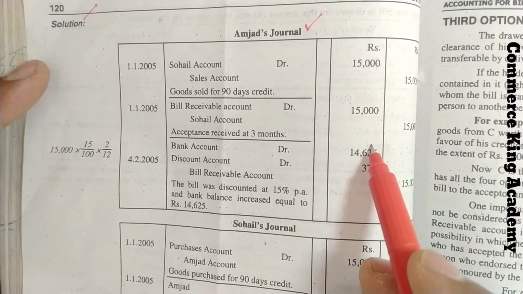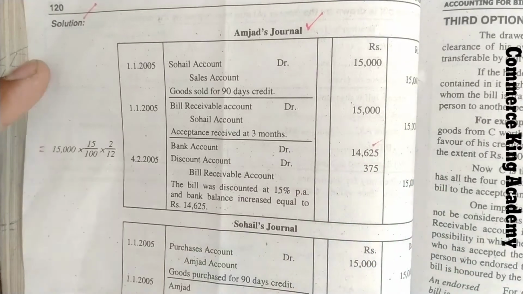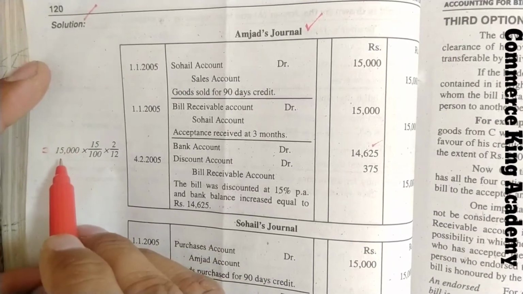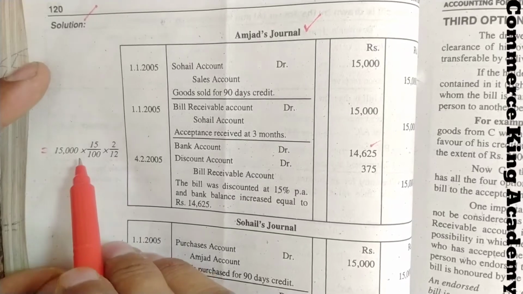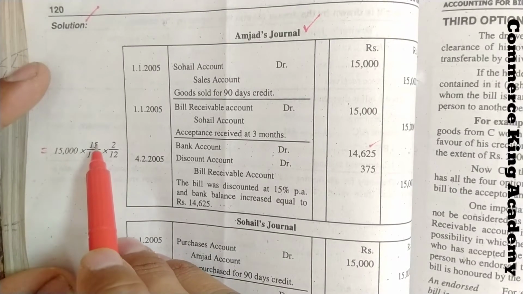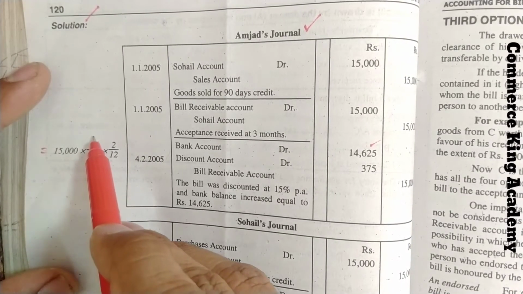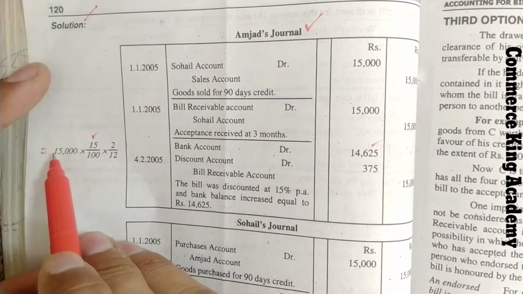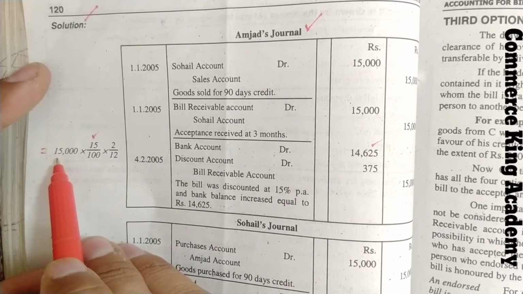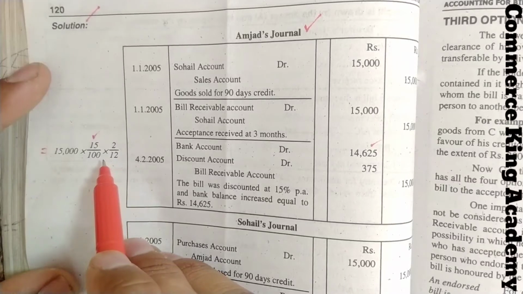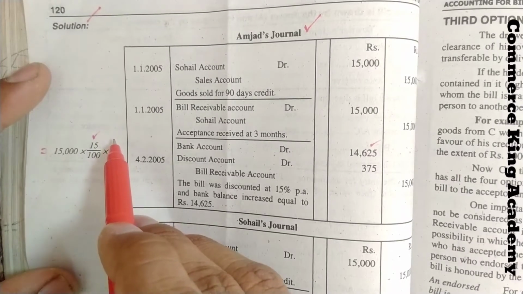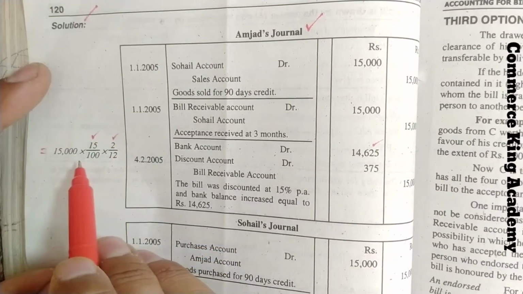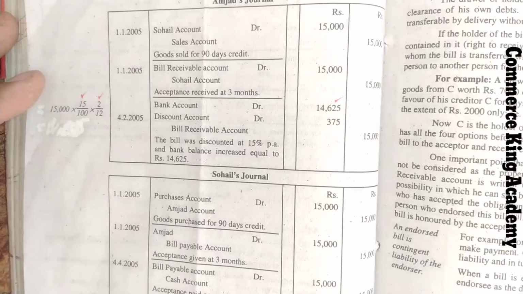14,625. This amount is extracted from this calculation. This is the amount of the bill of exchange, 15,000, multiplied by 15 over 100. That means 15% of 15,000 rupees, and multiplied by 2 over 12. That means just 2 months of interest or discount rate.